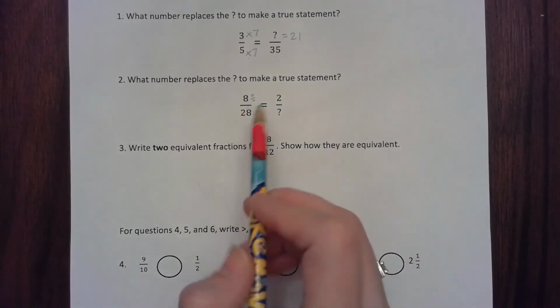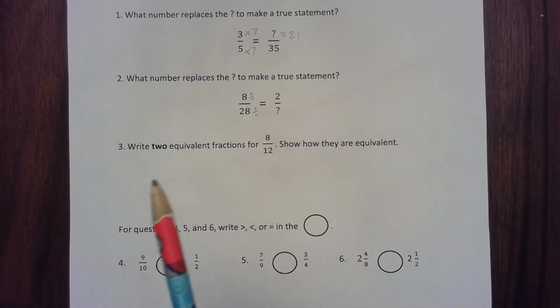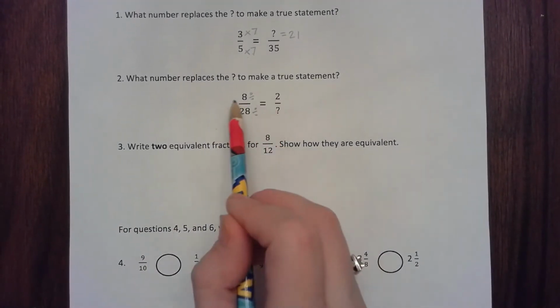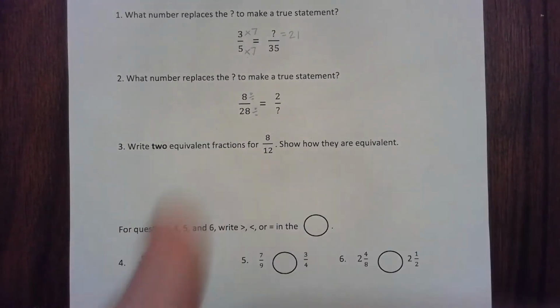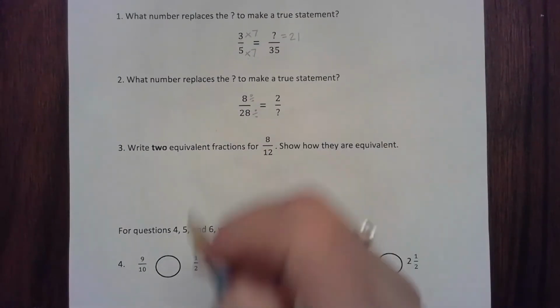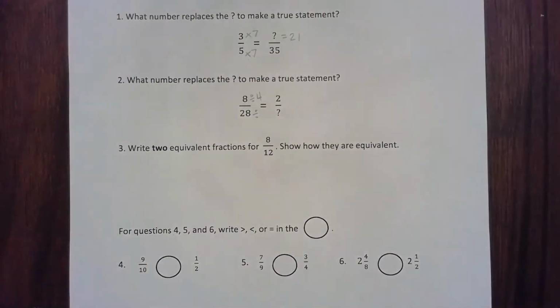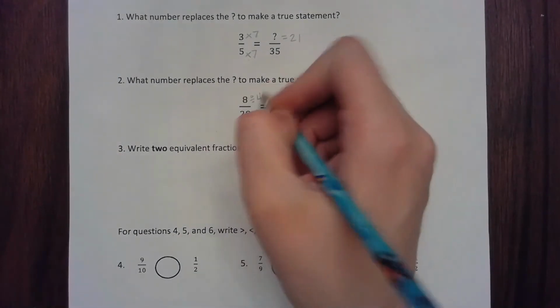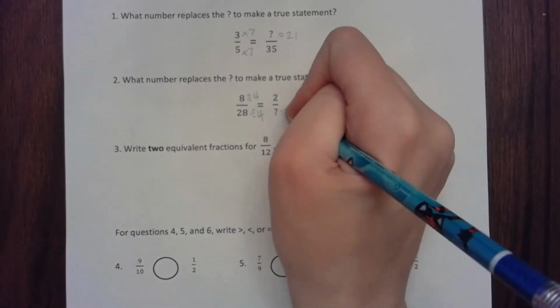So what I'm going to ask myself is, 8 divided by what will give me 2? Okay, and that's really the same as asking how many 2's go into 8. Well, 2, 4, 6, 8. That ends up 4 times. So if I do 8 divided by 4, or 8 split into 4 parts, I'm going to have 2 in each. So that works out perfect. If I do that to the top, I do it to the bottom. And 28 divided by 4 is 7.